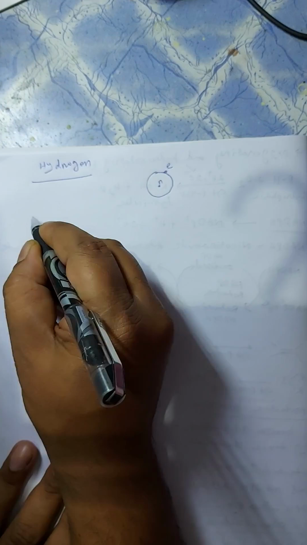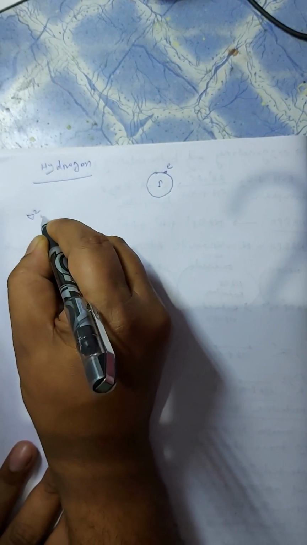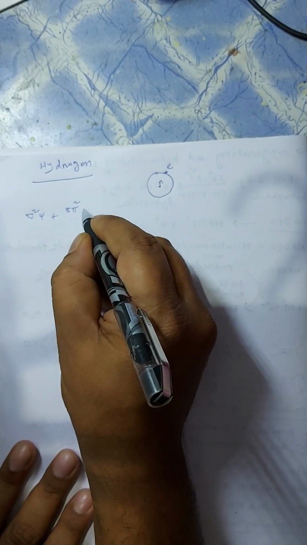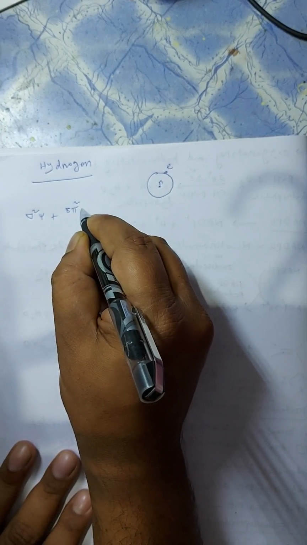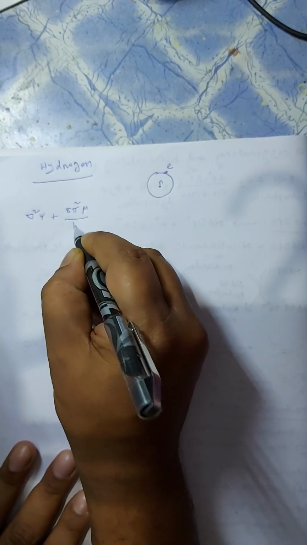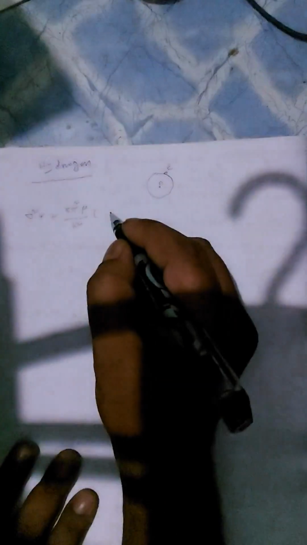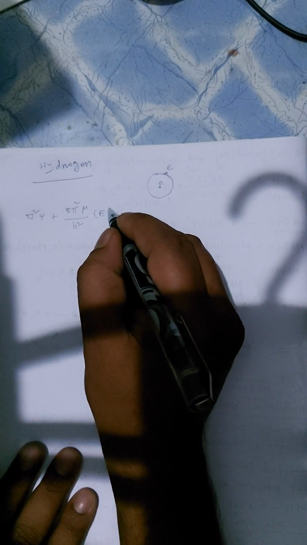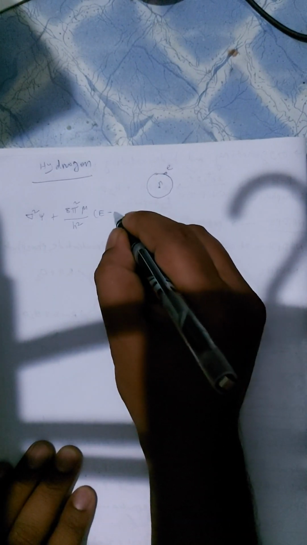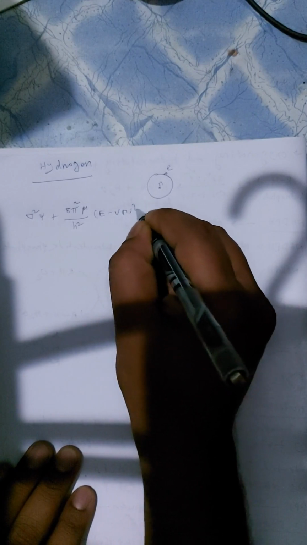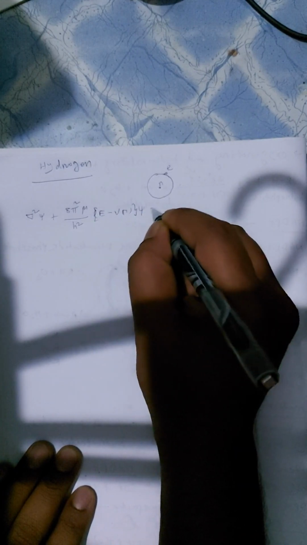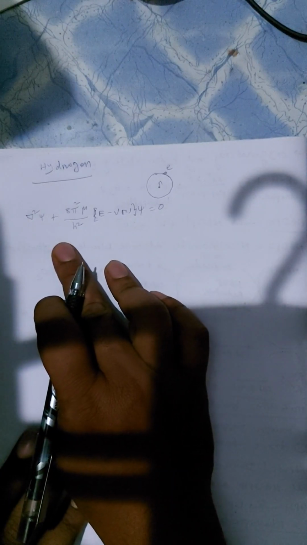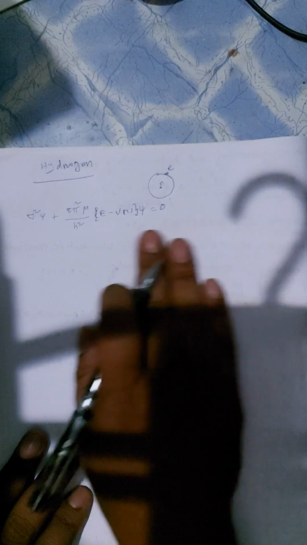This Schrödinger equation we can write as del square psi plus 8 pi square m by h square, and in place of m we write mu, by h square, E minus V(r), whole of psi is equal to 0. This is the Schrödinger equation we consider here.